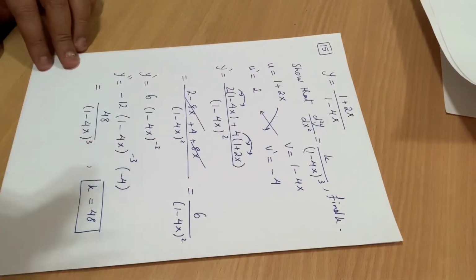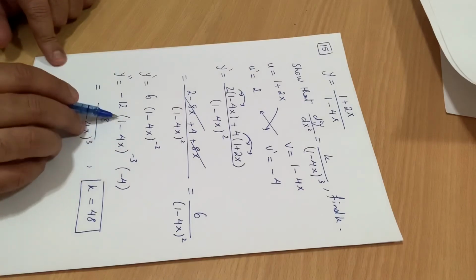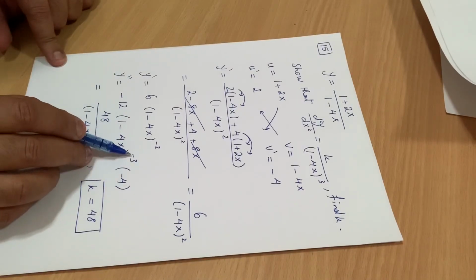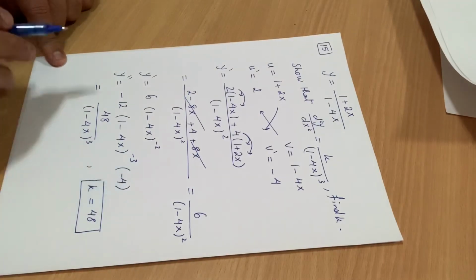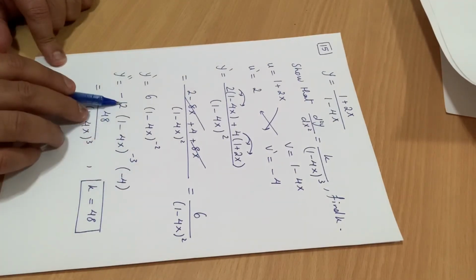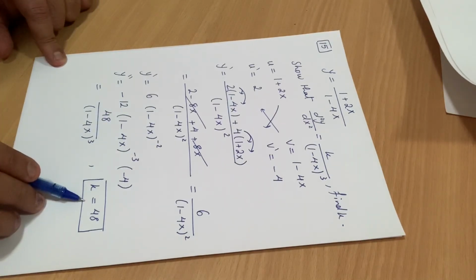So using the chain rule in 3 steps: negative 2 times 6, negative 12, step number 1. Step number 2, write the same expression, but you have to reduce the power by 1. Negative 2 minus 1 is negative 3. Then multiplying by the derivative, which is negative 4. Negative 4 times negative 12 is 48. And then you move that to the denominator, and you got the value of k as 48.